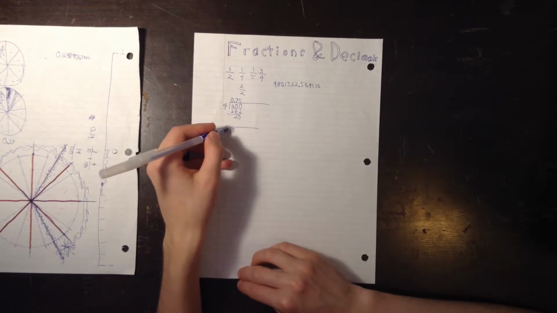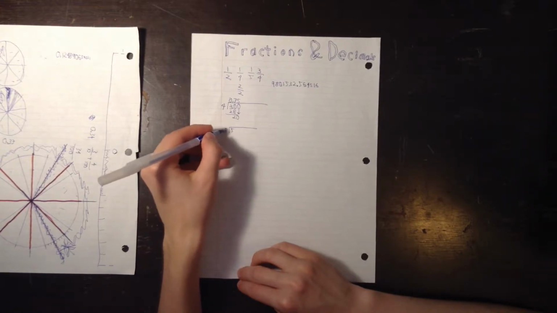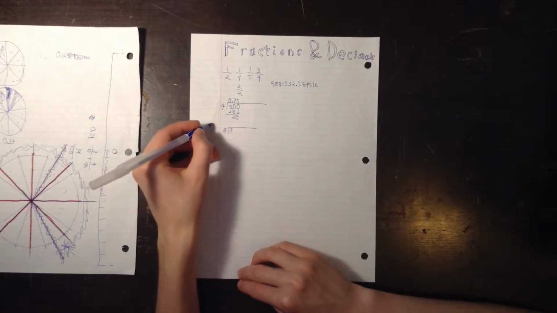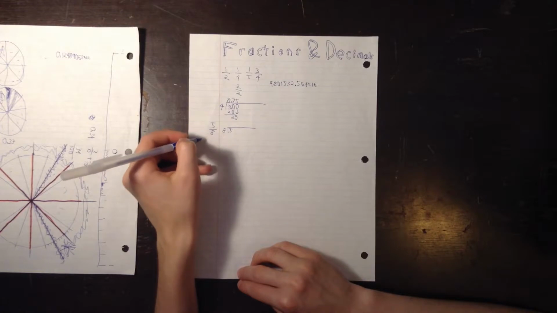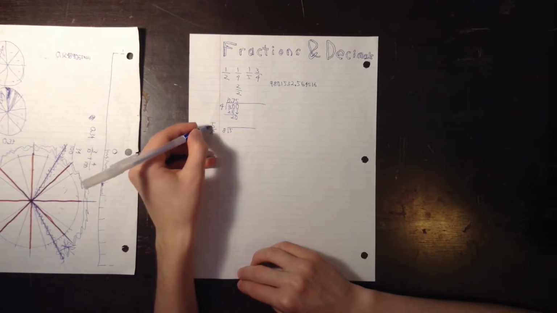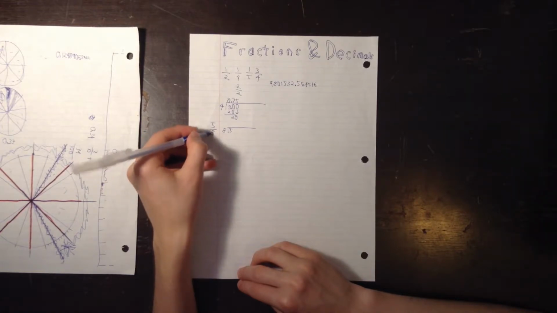Or you could even restate this, because 5 divided by 8 is the same thing as 5 over 8, which is a fraction.